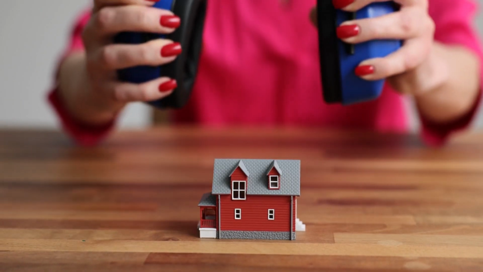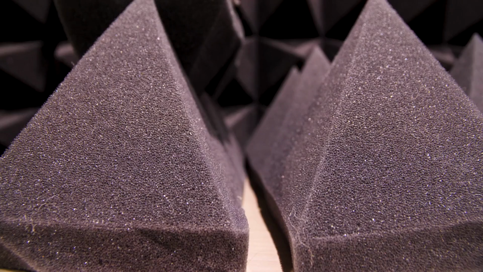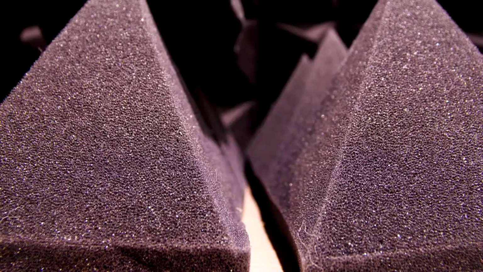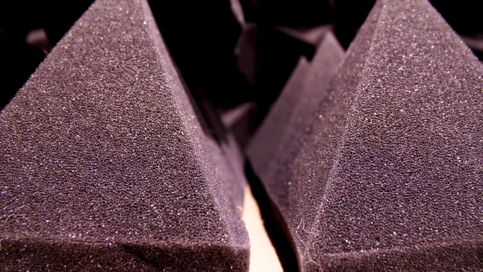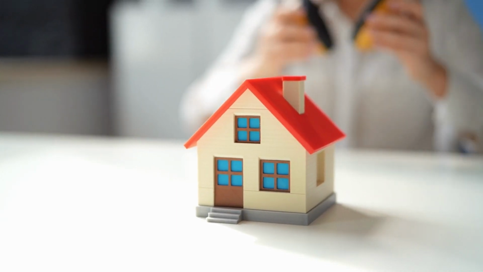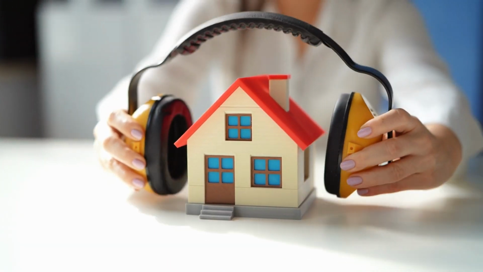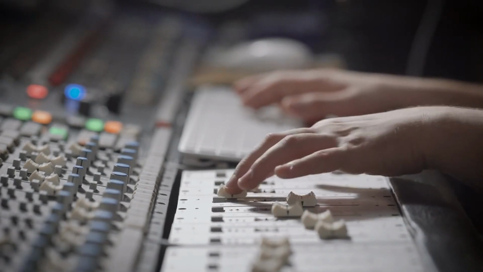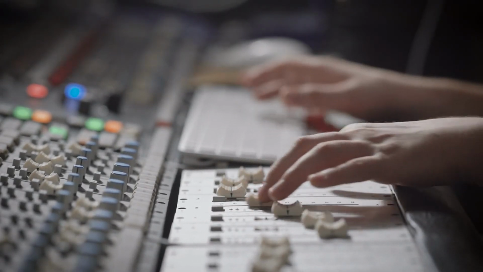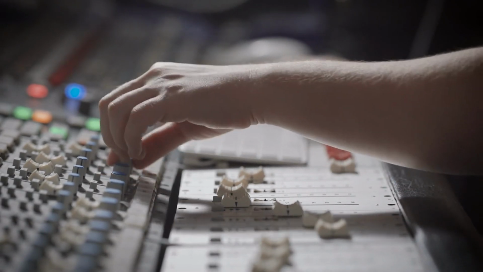The fundamentals of soundproofing. Understanding the difference between soundproofing and acoustic treatment. Soundproofing and acoustic treatment are often confused, but they serve different purposes. Soundproofing is about keeping unwanted noise out and preventing sound from escaping the studio. Acoustic treatment, however, is focused on controlling sound reflections and managing how sound behaves inside the room.